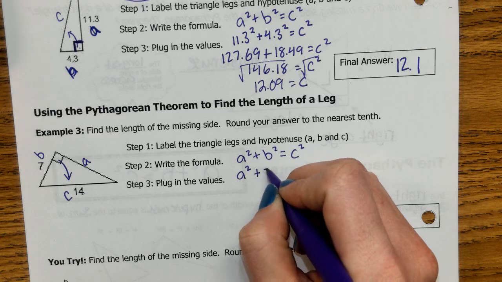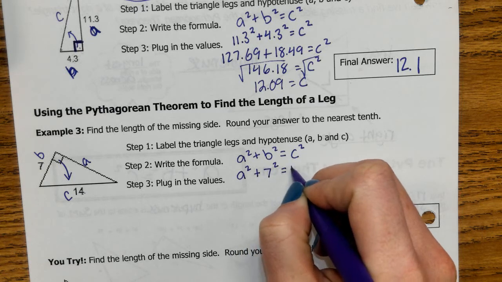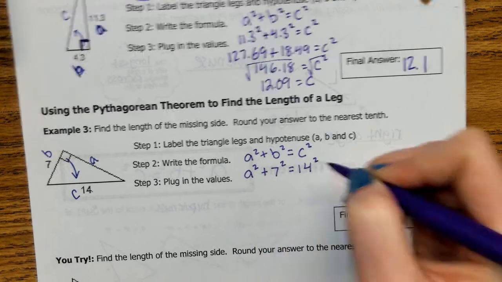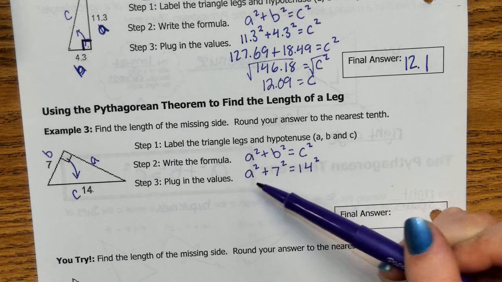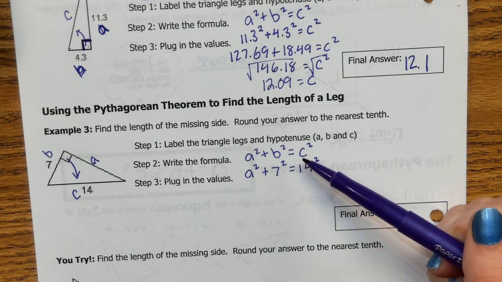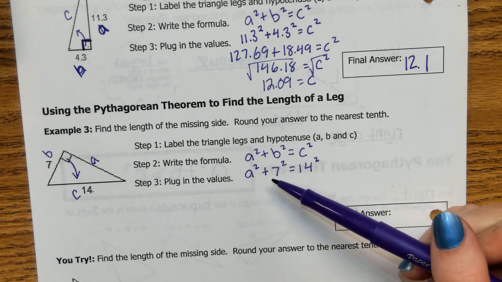Plug in the numbers. A squared plus 7 squared equals 14 squared. Now, last class someone said right away A is 7. Why is that wrong? Because 7 squared is not 196, so A is not 7. We're squaring these. We're not doing A plus 7 and then squaring it. You have to square them first.